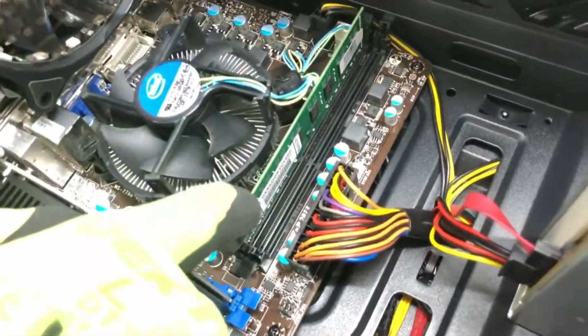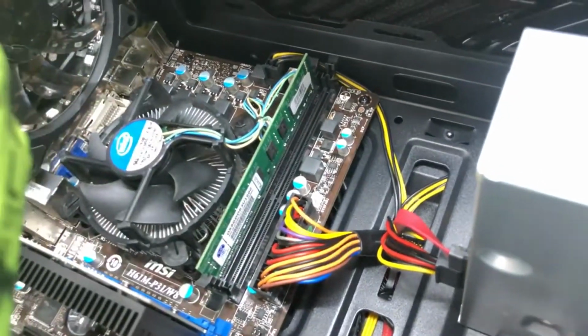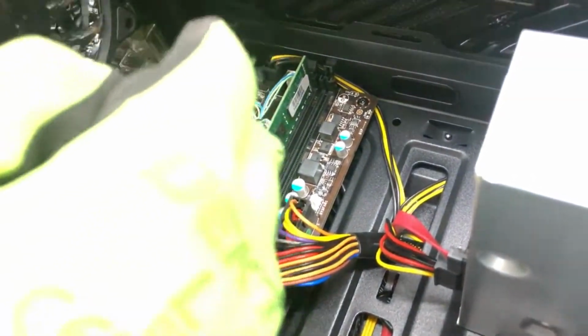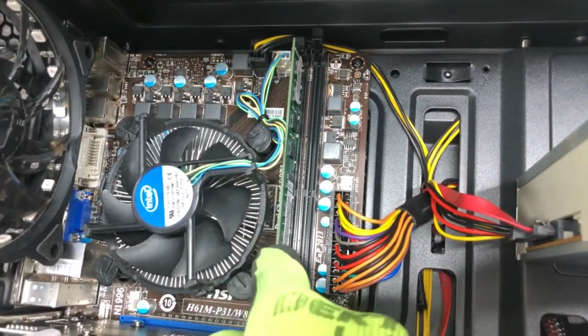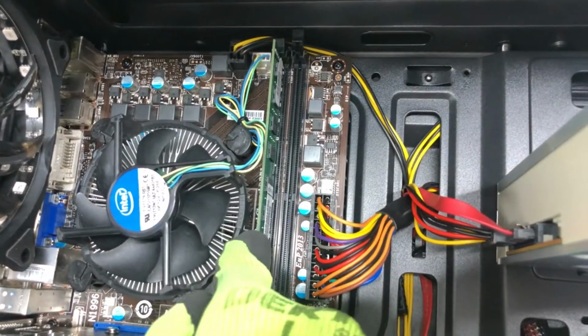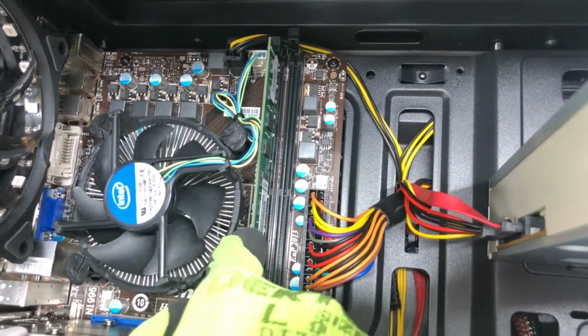Now how would you find out which RAM is the faulty one? First, you would take out all of your RAM sticks. Sometimes it's one, or sometimes it's two, sometimes it's four. You will take out all your RAM sticks and try one RAM stick, and then turn on the computer and see if you get a display this time around. If you don't get a display this time around, try another RAM stick.